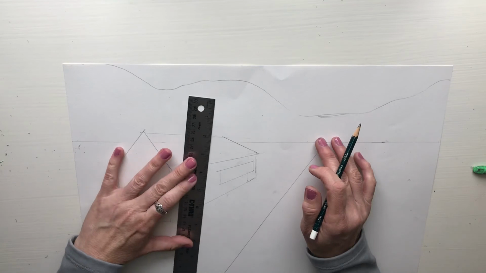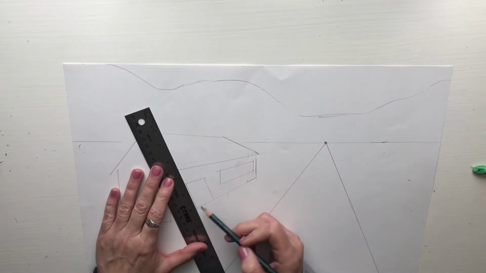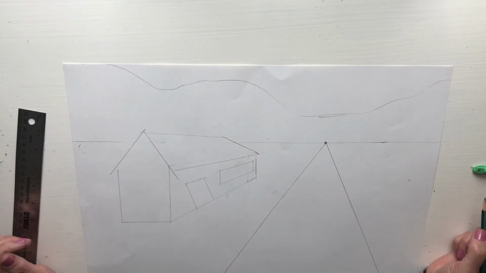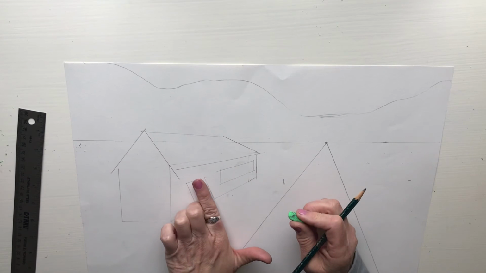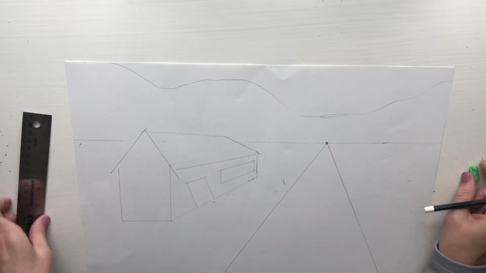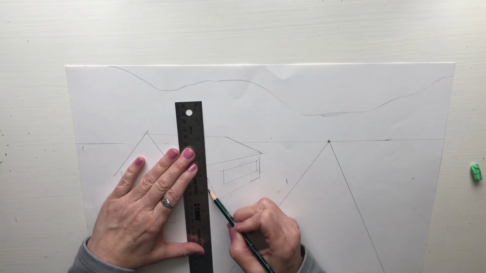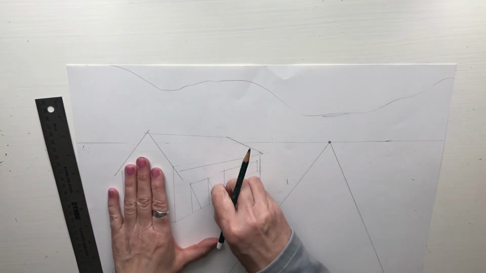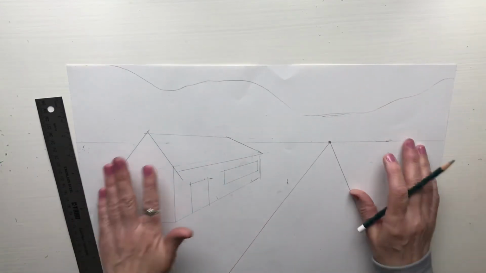Let's say we angle it. How does that look? That just is not correct at all. These lines have to be vertical, so I'm going to go vertical, vertical, and erase these others because it doesn't work.